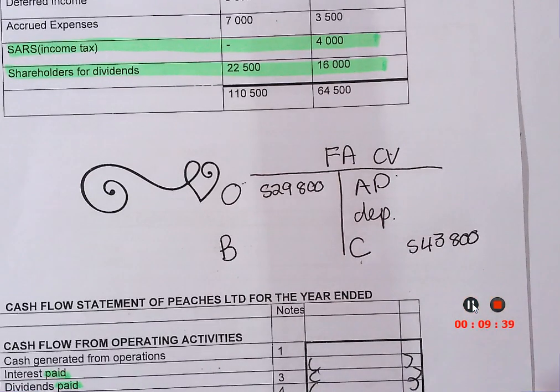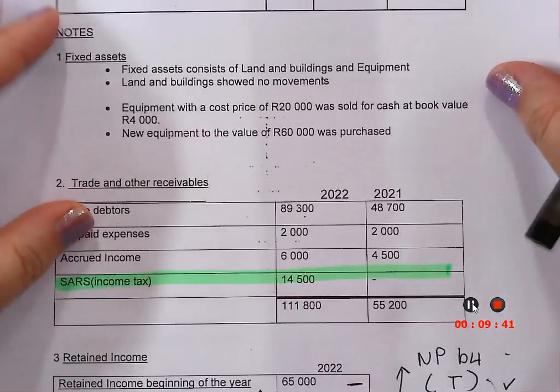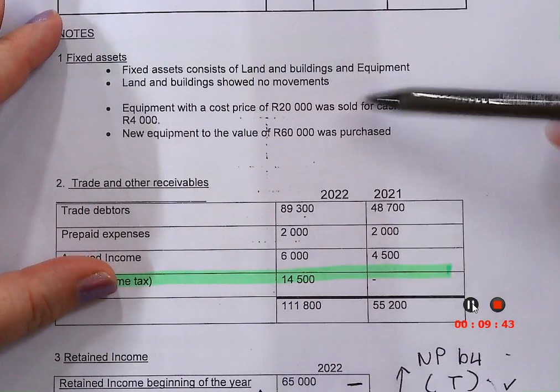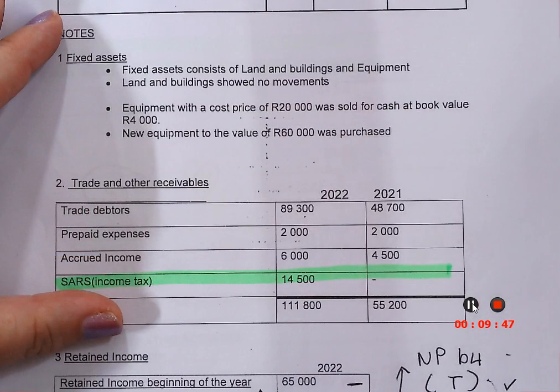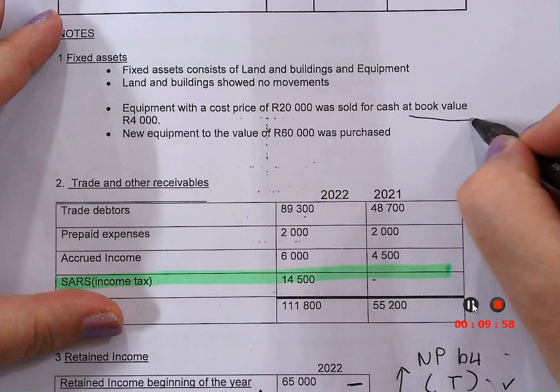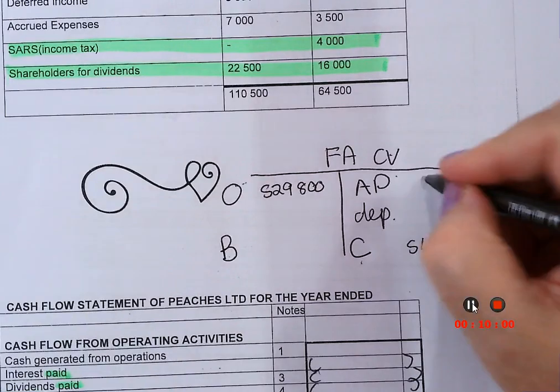Oh, they gave me extra notes. They say the fixed assets consist of land and building equipment. They're only those 2. Land and buildings had no movements. Equipment with a cost was sold for cash at book value, which is carry value, 4,000. So I put in the 4,000.